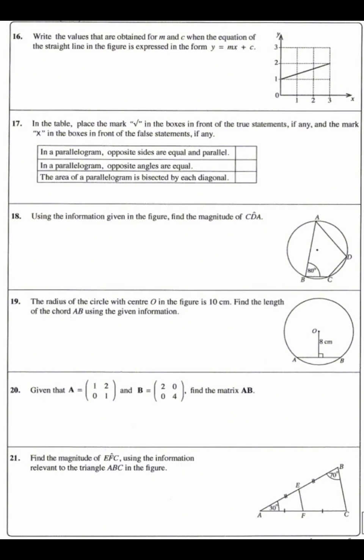21st question, find the magnitude of EFC, this angle, using the information relevant to the triangle ABC in the figure. When we see this triangle, this length and this length are equal, therefore E will be the midpoint of AB, as well as this point to this point also equal, therefore in AC, F will be the midpoint. Then this is the midpoint theorem, where BC is parallel to this one.